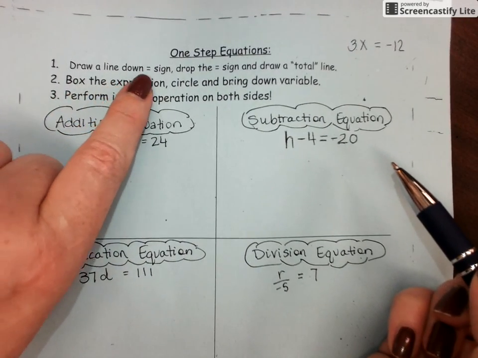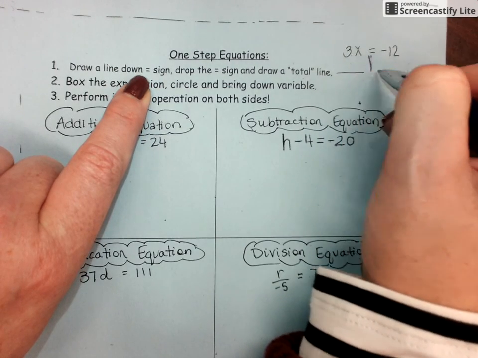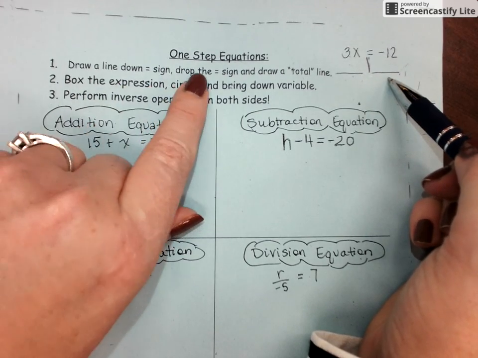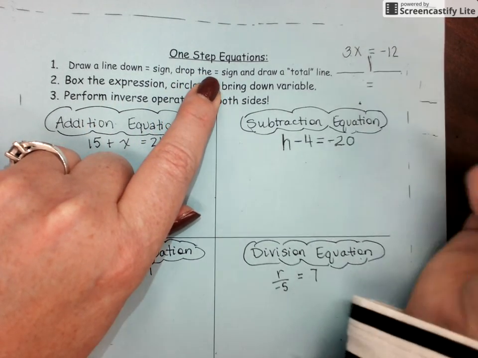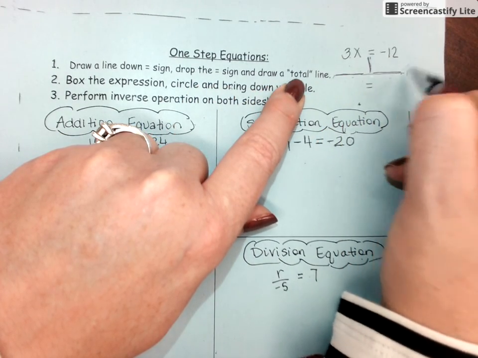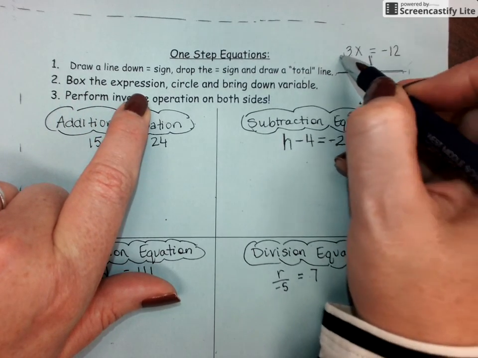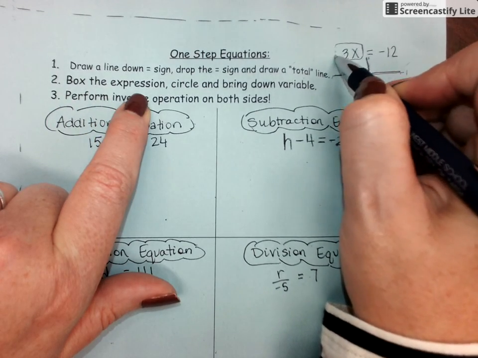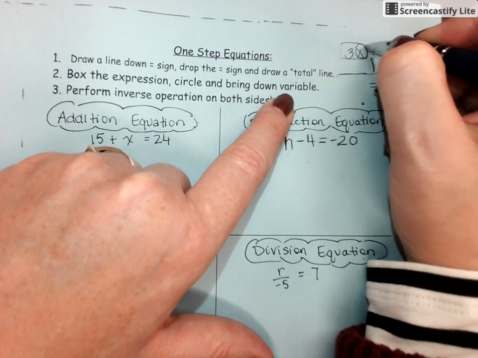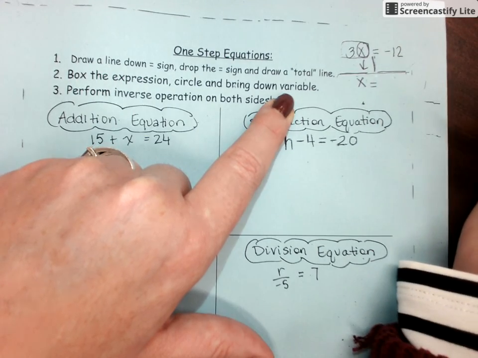Draw a line down the equal sign, okay? What that does is it separates two sides of your equation to keep it balanced. Drop the equal sign, because this will be where my answer is, and draw a total line. I already did that. Step 2, box the expression. Expression means the side that has the variable. Circle and bring down the variable. Variable is your letter. I'll bring it down here so my answer will say X equals and then a value.